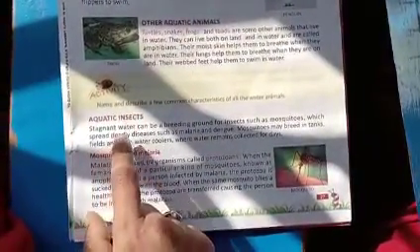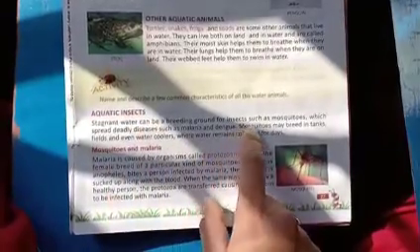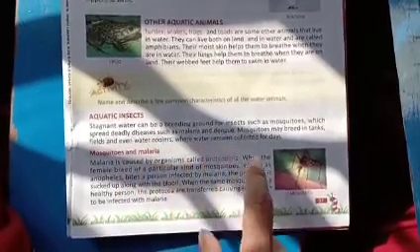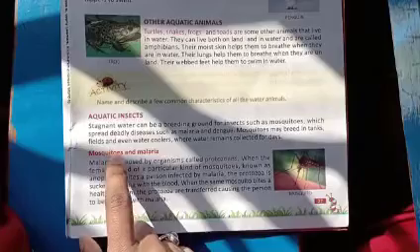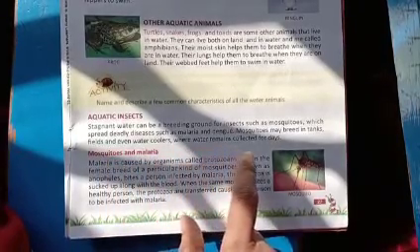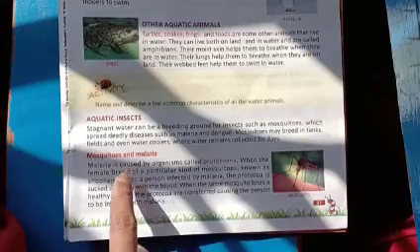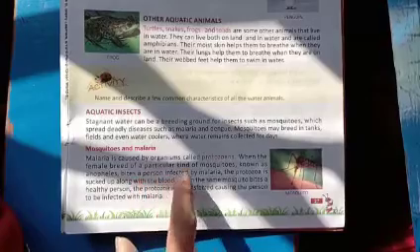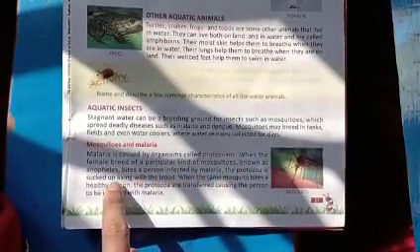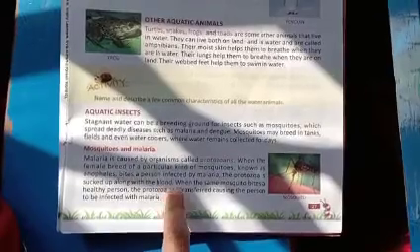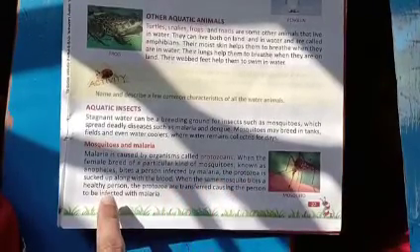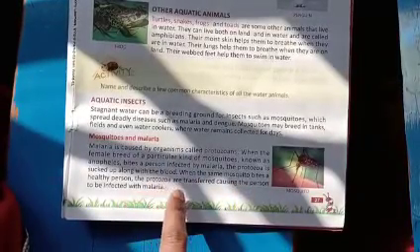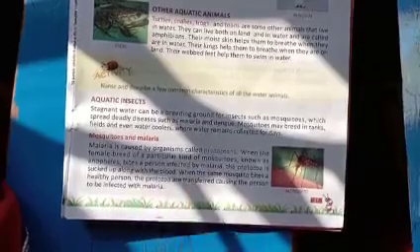Aquatic insects. Stagnant water can be a breeding ground for insects such as mosquitoes, which spread deadly diseases such as malaria and dengue. Mosquitoes may breed in tanks, fields and even water coolers where water remains collected for days. Mosquitoes and malaria. Malaria is caused by organisms called protozoans. When the female of a particular kind of mosquito known as anopheles bites a person infected by malaria, the protozoa are sucked up along with the blood. When the same mosquito bites a healthy person, the protozoa are transferred, causing the person to be infected with malaria.